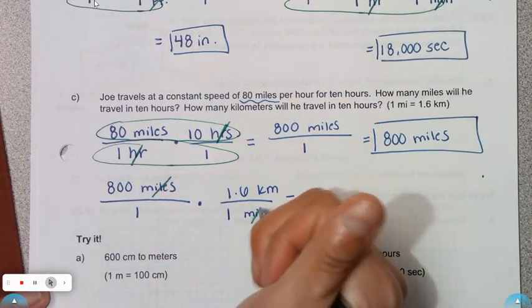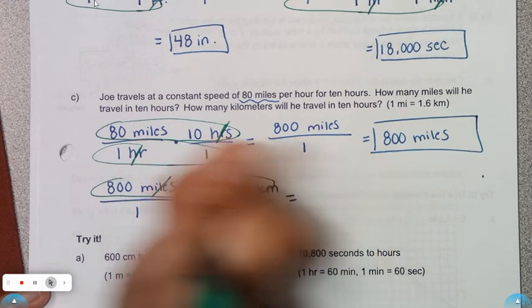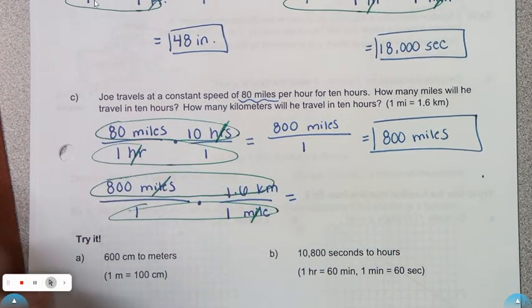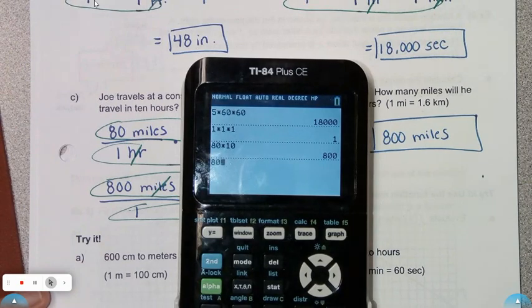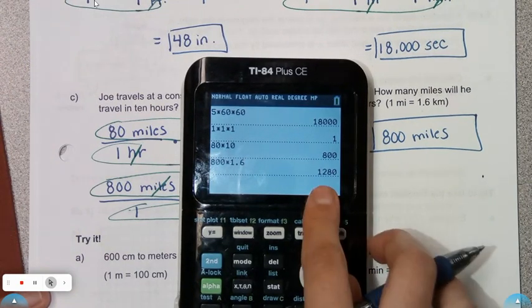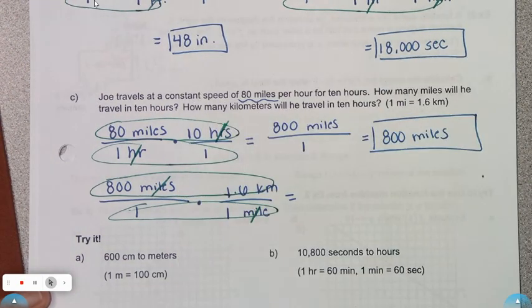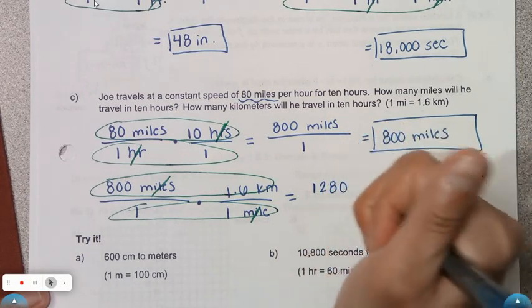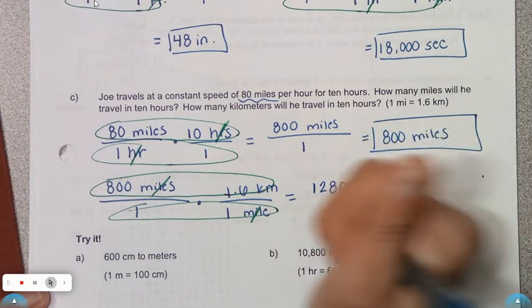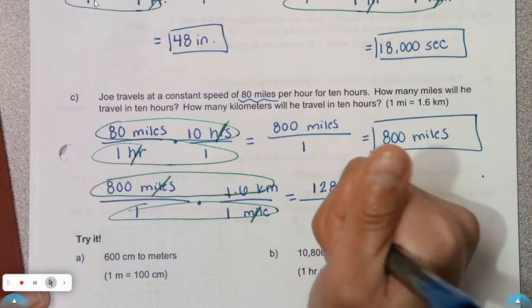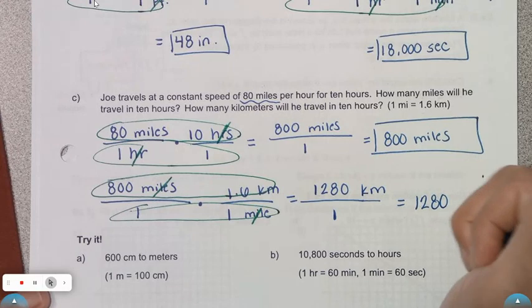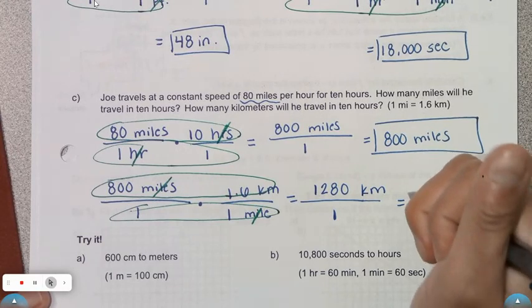Miles cancels with miles. I multiply all the top. I multiply all the bottom. So 800 times 1.6, I get 1,280. So 1,280 kilometers. On the bottom, I get 1. To clean this up, I get 1,280 kilometers.